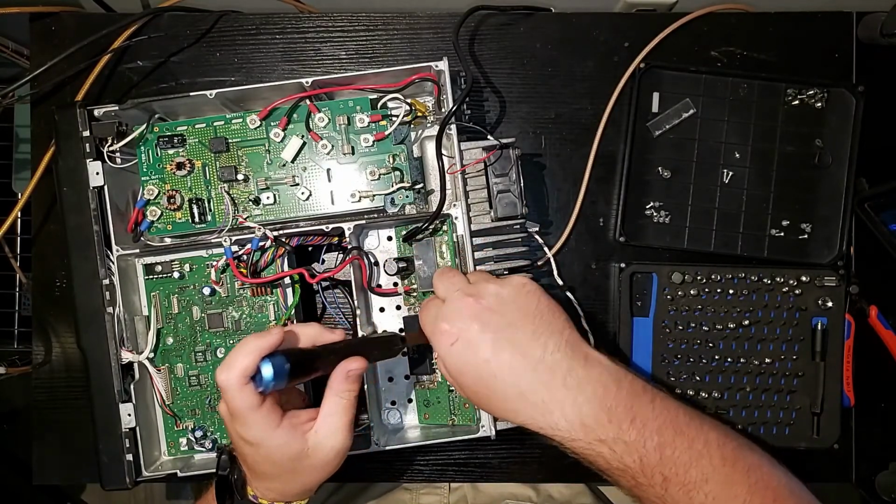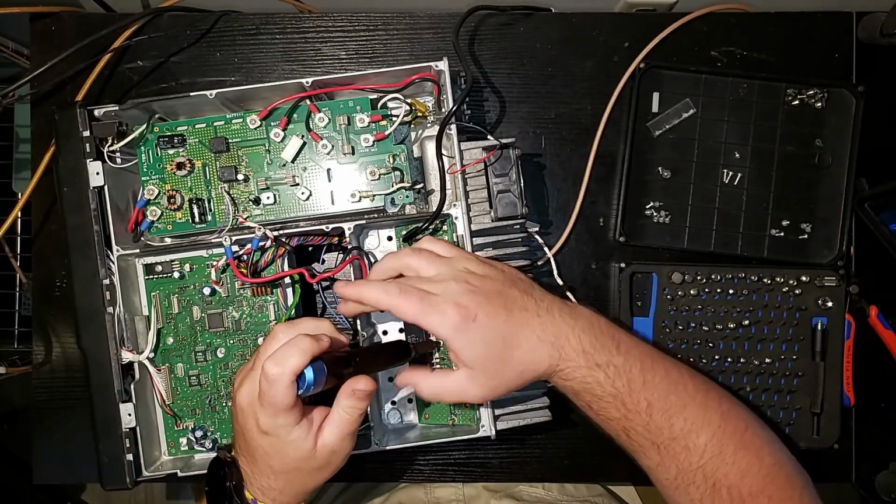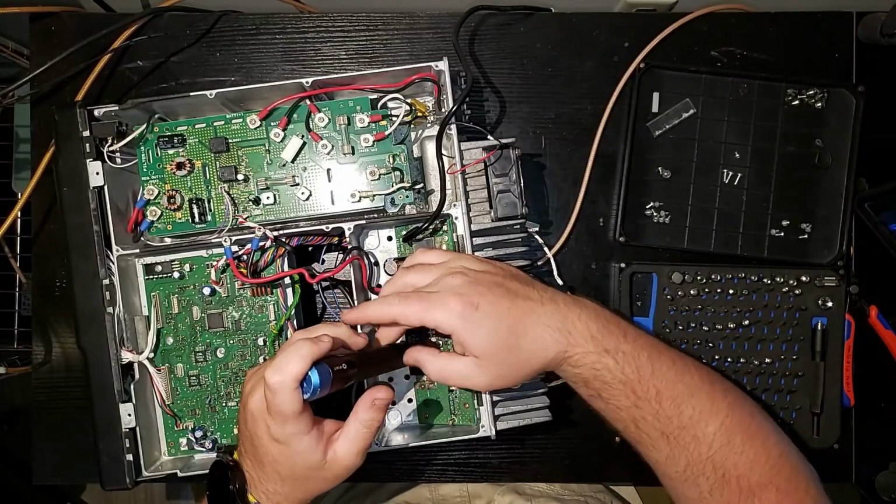Wonder if I'll be able to use this recording to help figure out which screws go where whenever I go to put this back together.